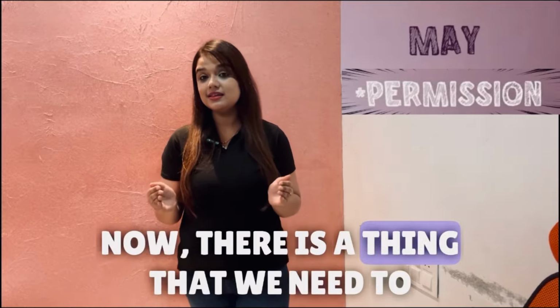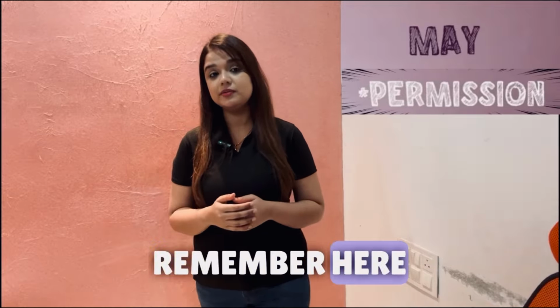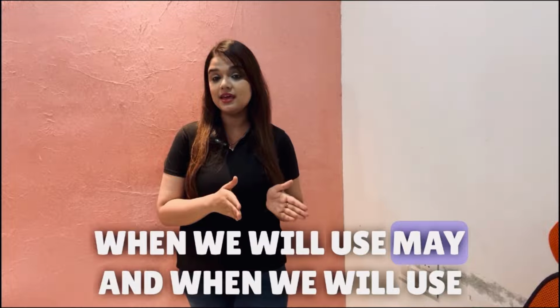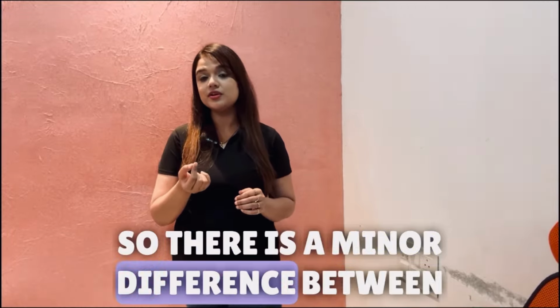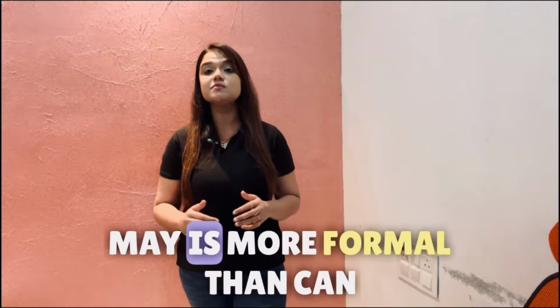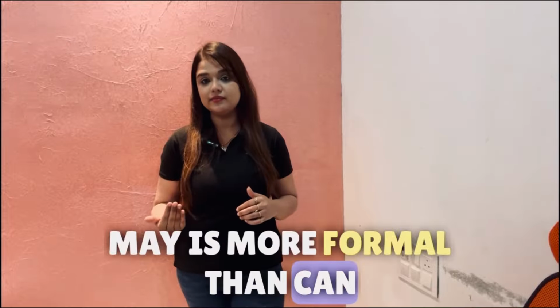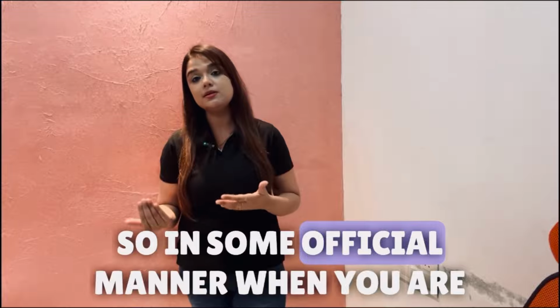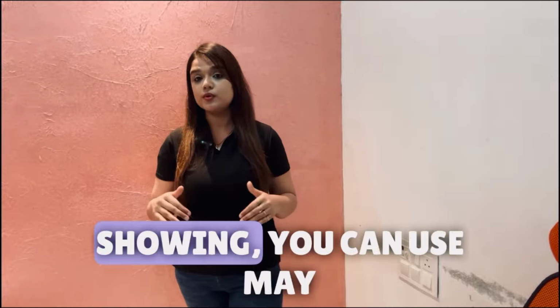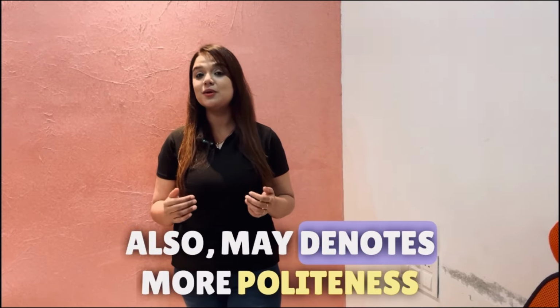Now there is a thing that we need to remember here, where we will use may and where we will use can. So there is a minor difference between the two. May is more formal than can. So in some official manner you can use may. Also may denotes more politeness.